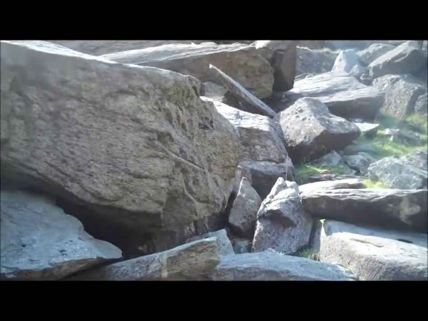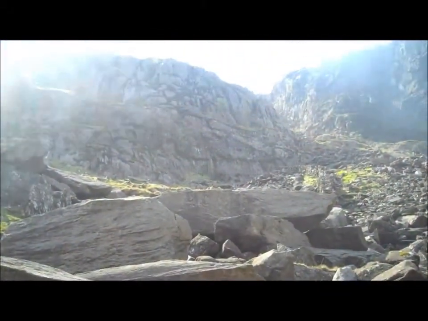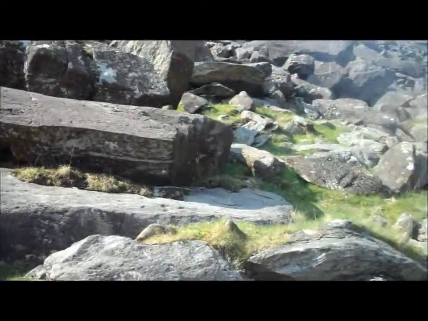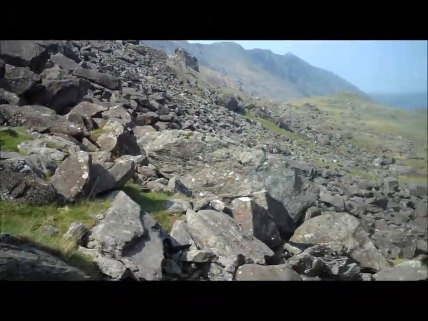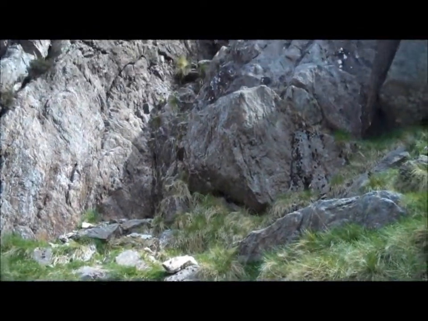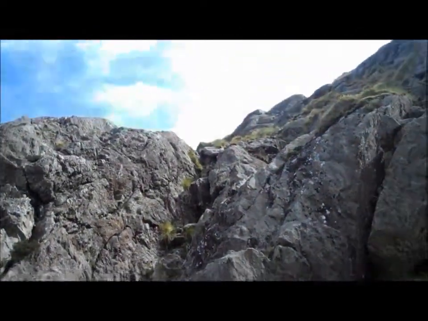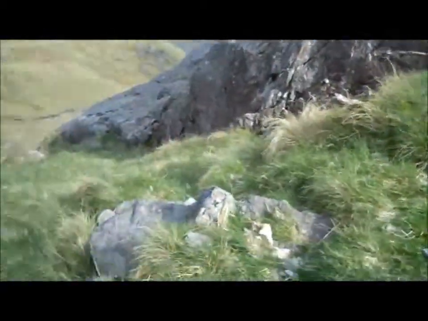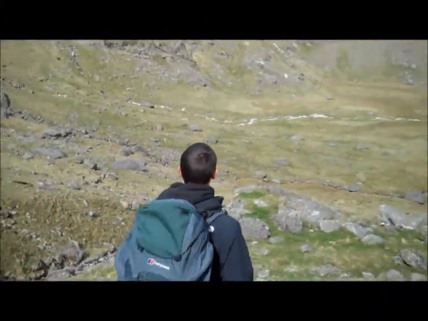It's a place to do it, because as you see as I turn around, this is not really a sensible place to try and backtrack and find somewhere else. Again, here's another little rock step that we came down. This would be another perfect place to use the rope in descent. Again, now down onto safe areas.